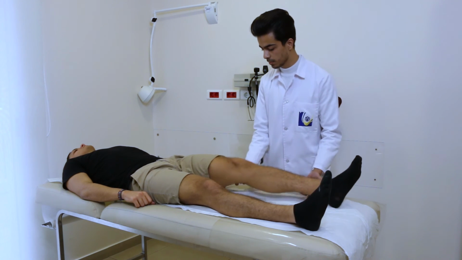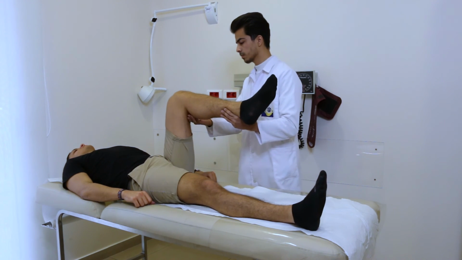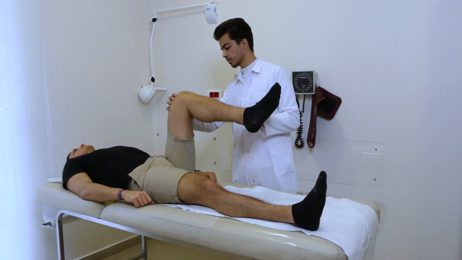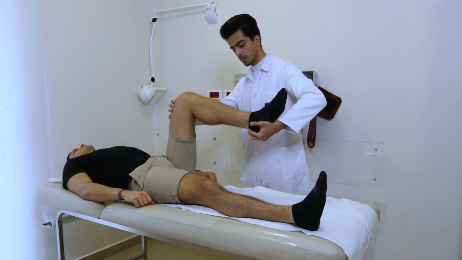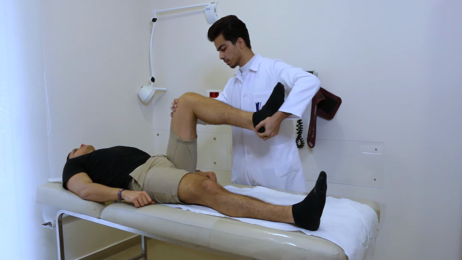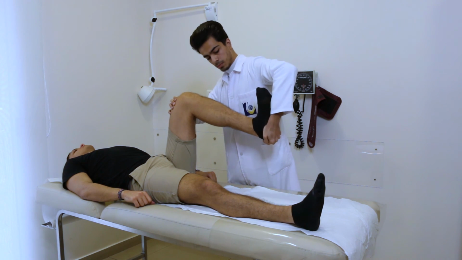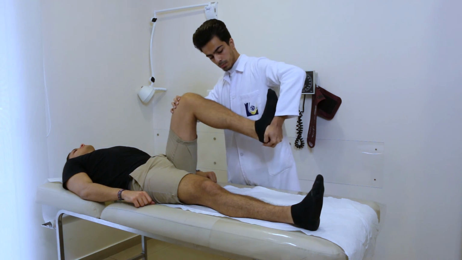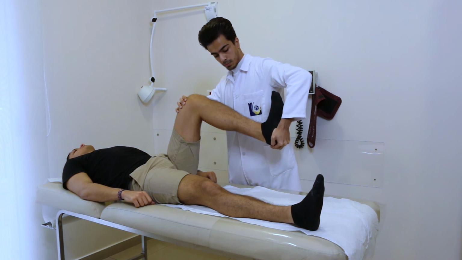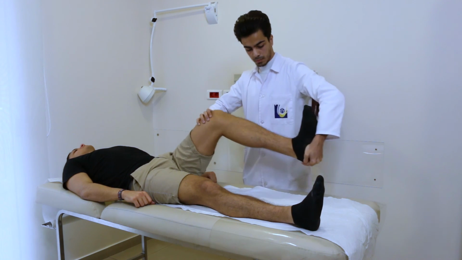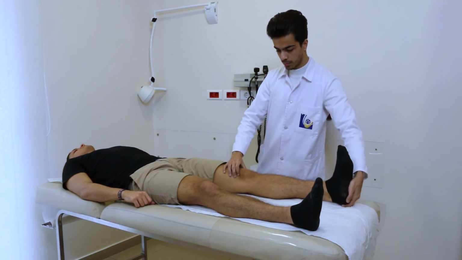For assessment of the knee internal and external rotation, flex the patient's hip and knee both to 90 degrees and fixate this position with one hand. Grab onto the foot with the other hand from the plantar side and perform maximal dorsiflexion. Then move the tibia into internal and external rotation.